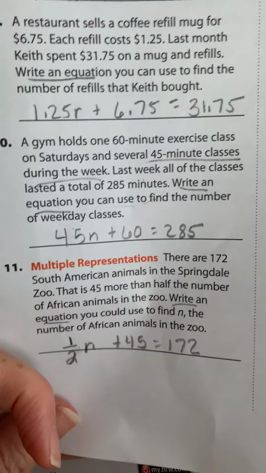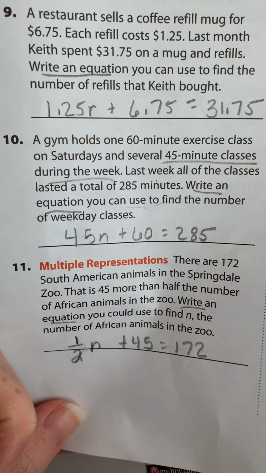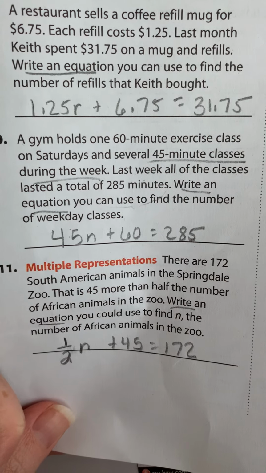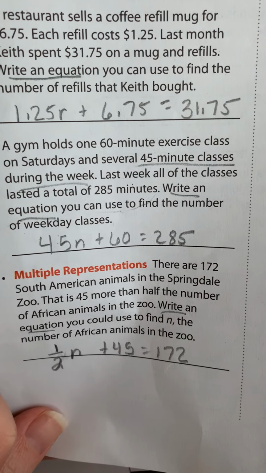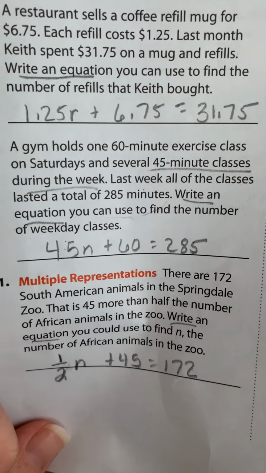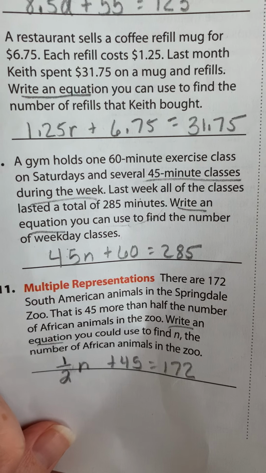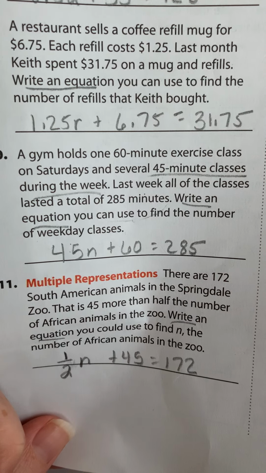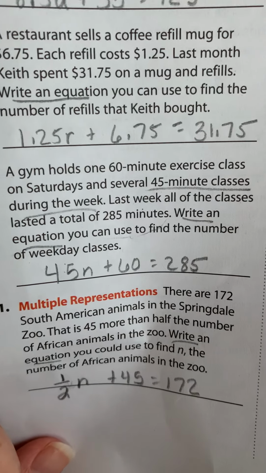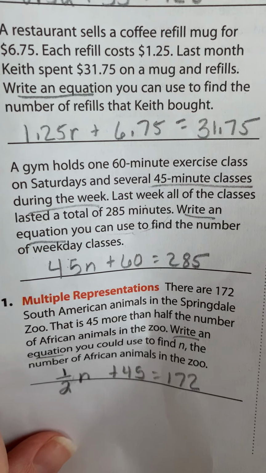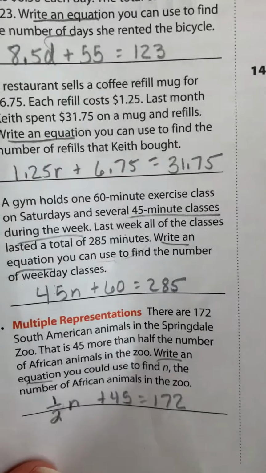A gym holds one 60-minute exercise class on Saturdays and several 45-minute classes during the week. Last week, all of the classes lasted a total of 285 minutes. Write an equation so you can find the number of weekday classes. Weekday classes were 45 minutes. So 45 times n plus the 60 equals, let me see this again. Write an equation so you can find the number of weekday classes. Okay, so 45 times how many weekday classes plus one 60-minute class equals 285.